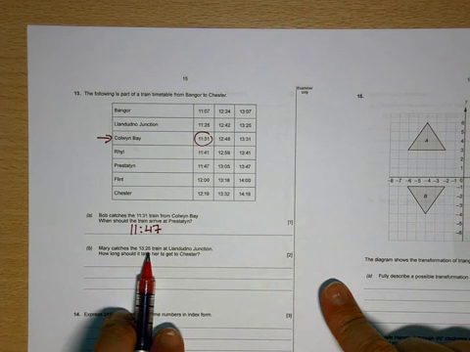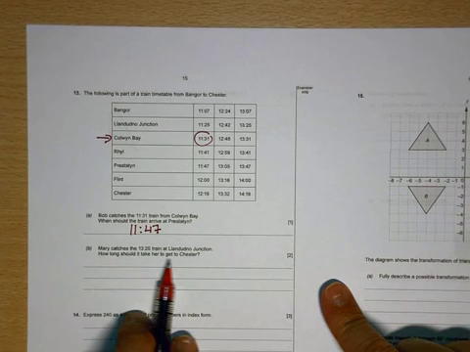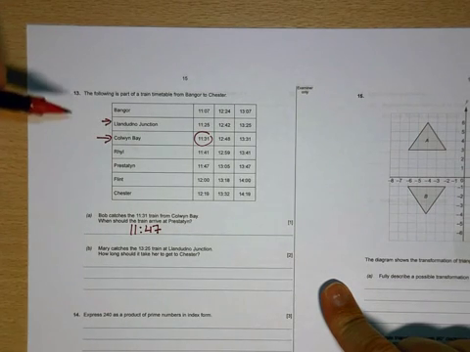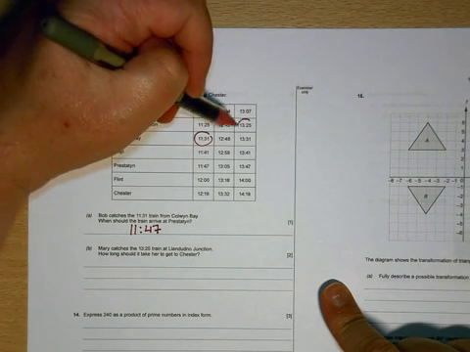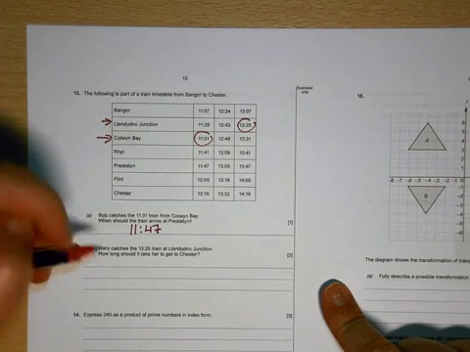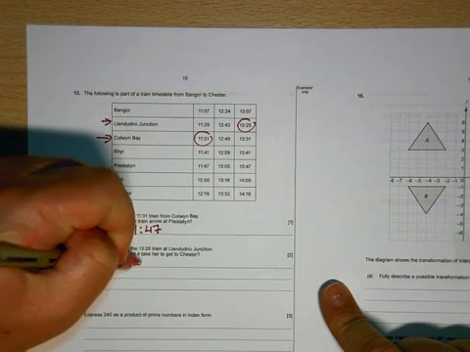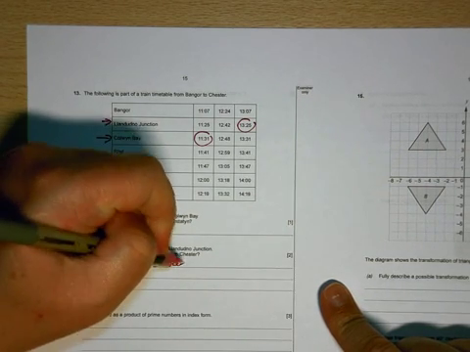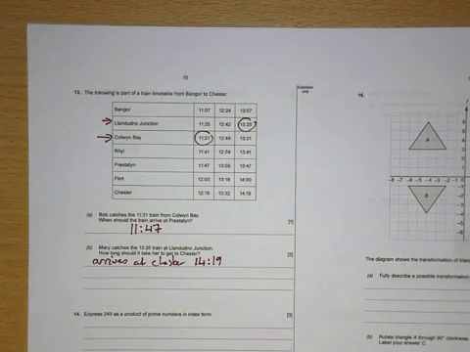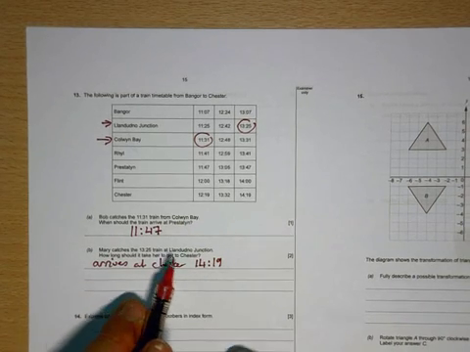Mary catches the 13:25 train at Llandudno Junction. How long should it take her to get to Chester? So Llandudno Junction is here. The 13:25 train is there. It gets to Chester at 14:19. Now, it's not asking what time it arrives, it's asking how long it takes to get there.